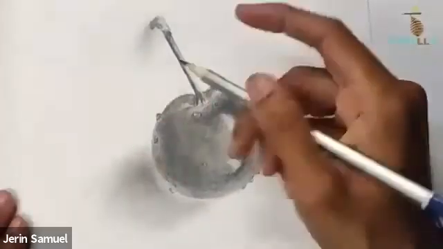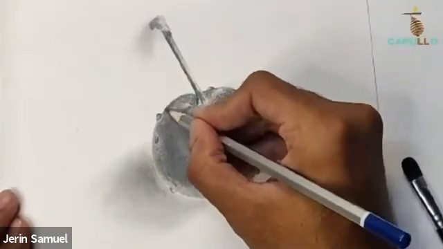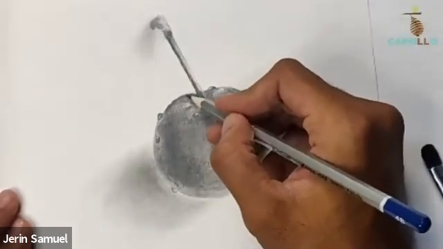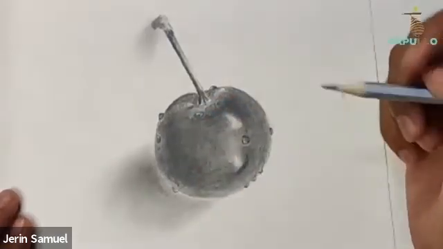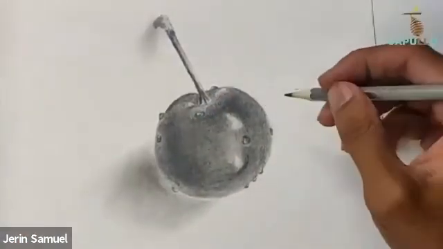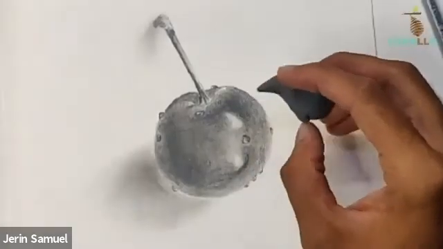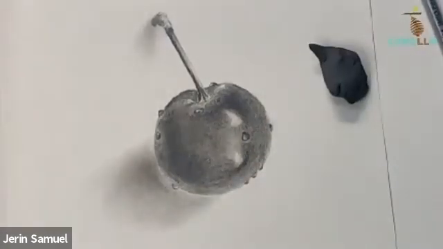Okay, and give some finishing. If your cherry doesn't look finished, just give some finishing to this. One more thing I will tell you for making the highlights: if you're not able to do it with the kneadable eraser, you can use an eraser pen also.